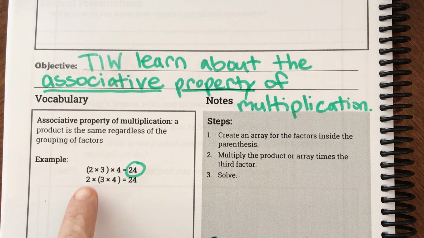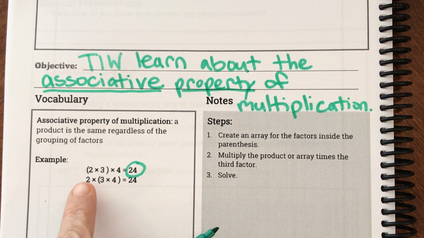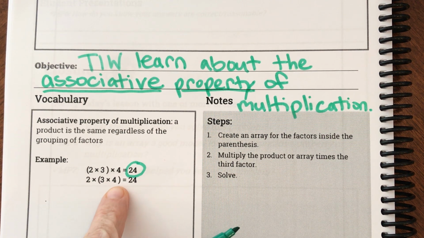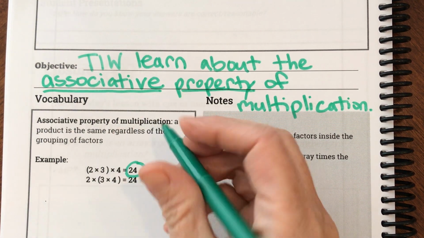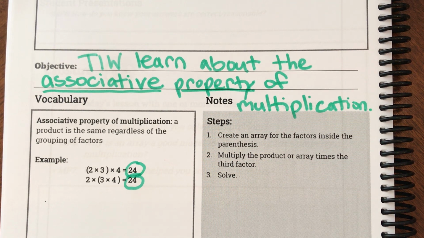Now, look what I have now. I have a 2, 3, and 4. So I have the same factors. Not only are they the same factors, but they're in the same spot. So the 2's first, the 3's second, and the 4's third. So I have the same factors in the same spot, and I also have the same product. But how are they different?